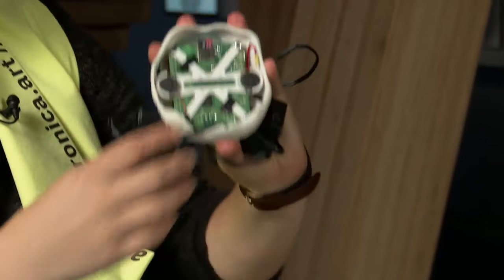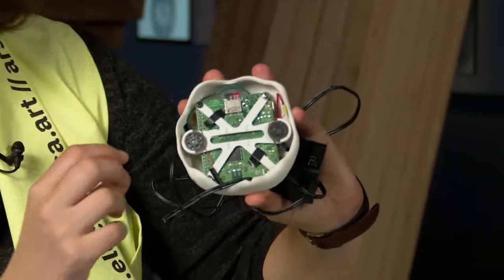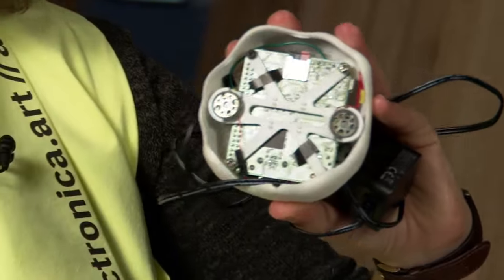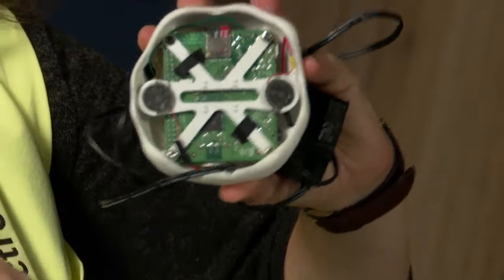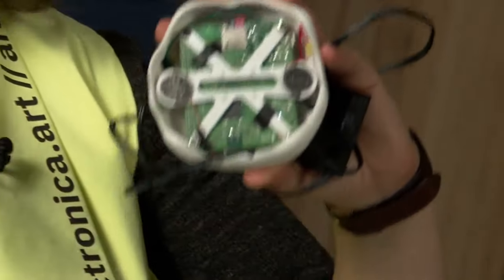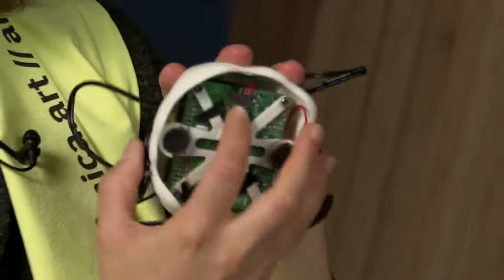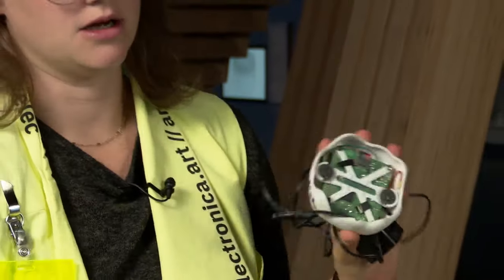And here on the inside, you can also already see the speakers, and those two speakers are put on top of the listening devices of whatever home assistant you have. And we have the SD card and a Raspberry Pi. That's all you can see on this version.